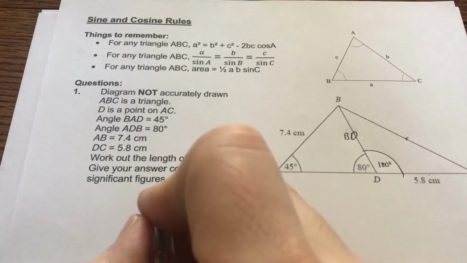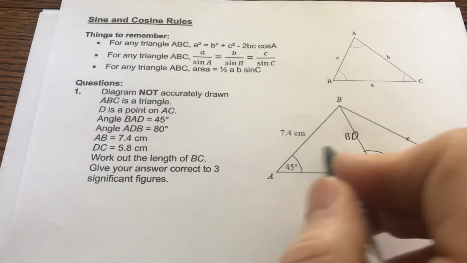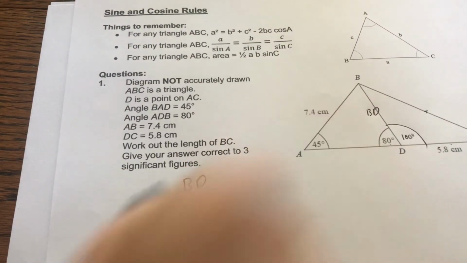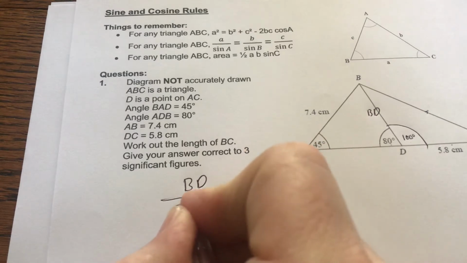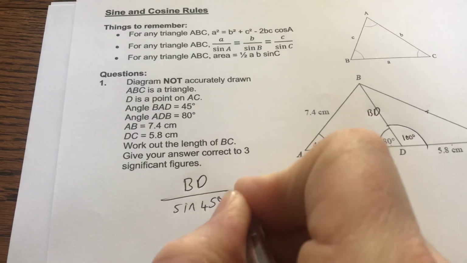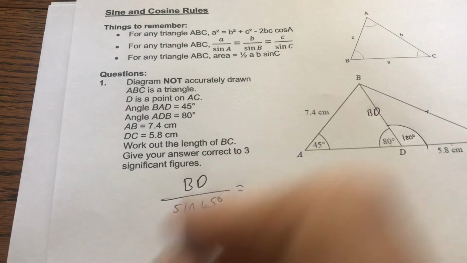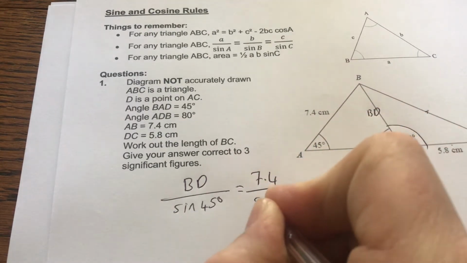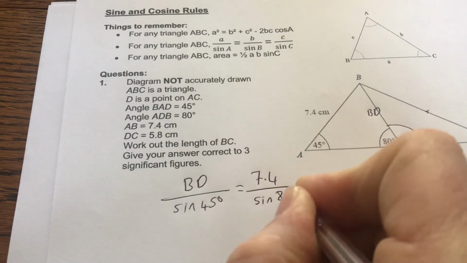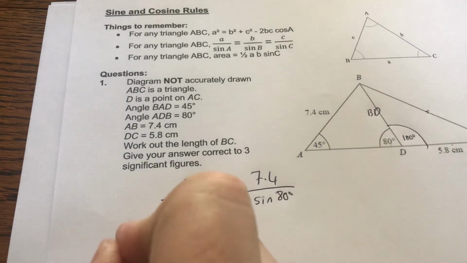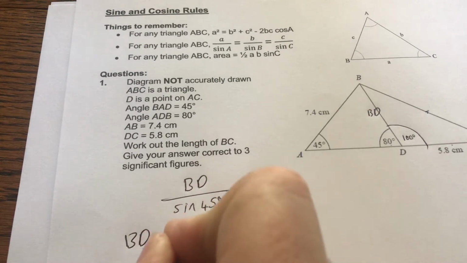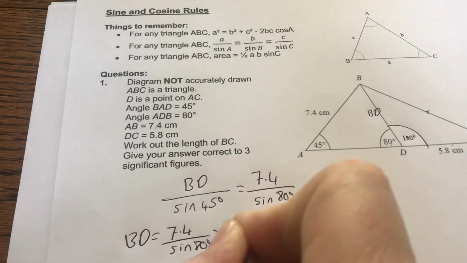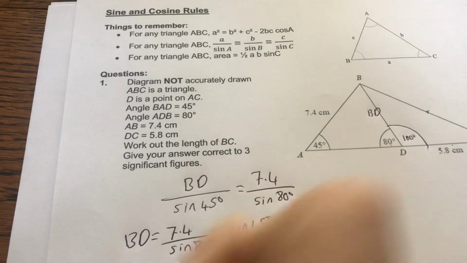Now look, you know the sine rule. It's all about opposites. It's about the ratio of opposites. BD over sine 45 degrees is equal to 7.4 over sine 80 degrees. So BD is going to be equal to 7.4 over sine 80 degrees times sine 45 degrees.